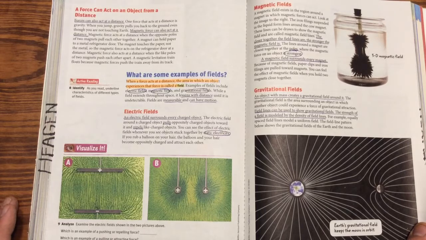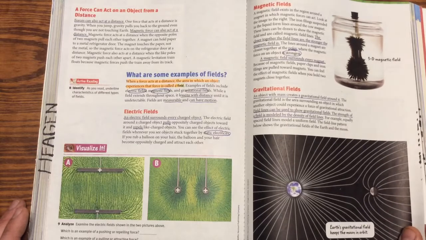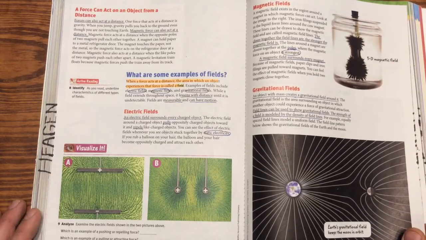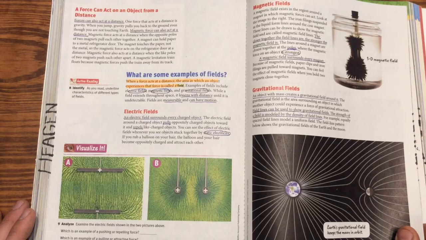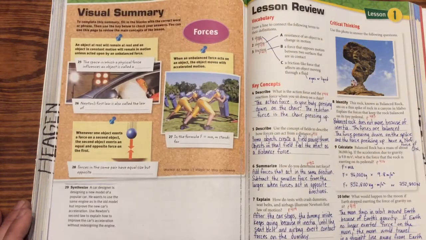We have electric fields, which you may have seen with static electricity, getting a little kid's hair to stand up at a birthday party by rubbing a balloon on their head, right? Magnetic fields and gravitational fields. These fields all act from a distance, or we would also call them a non-contact force.